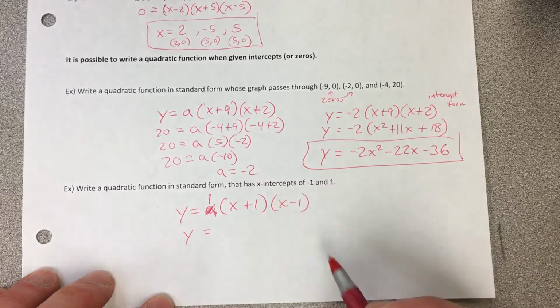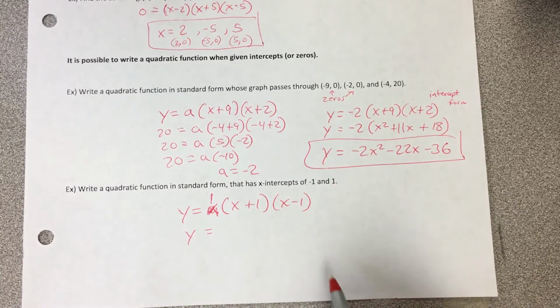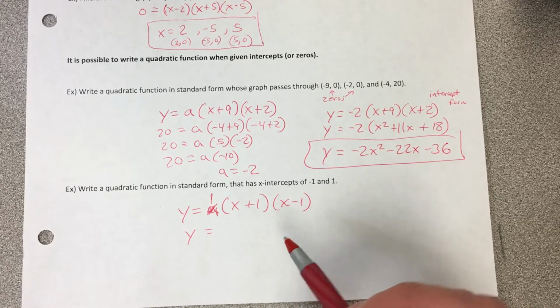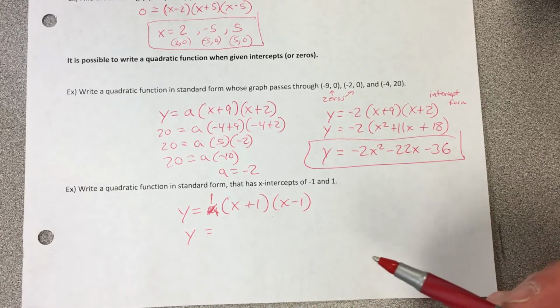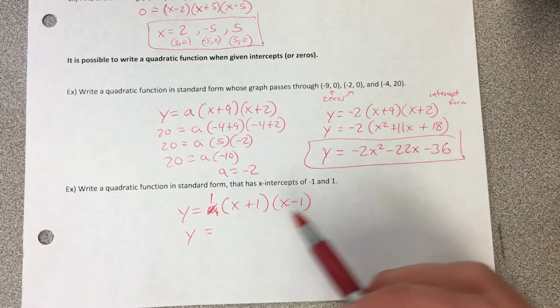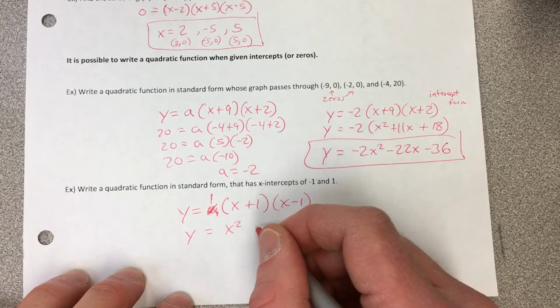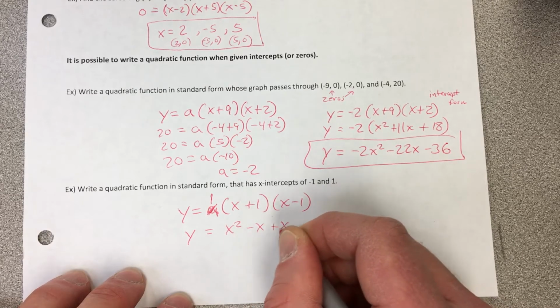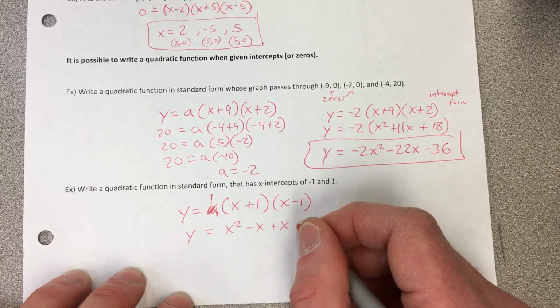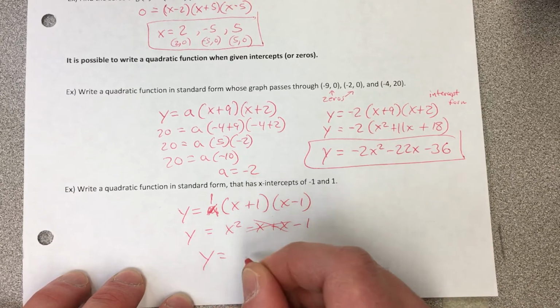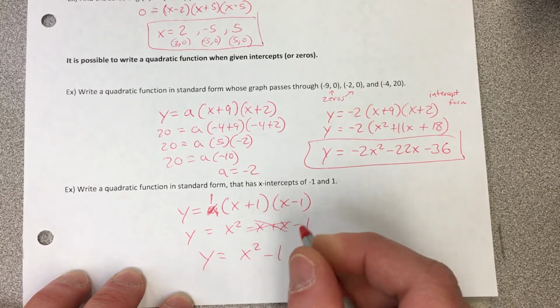Now, this is actually a difference of two squares in reverse. So I know the middle stuff's going to go away. I actually know I'm going to get x squared minus 1. Okay, if you don't believe me, though, you can multiply it out. You'll get x squared minus x plus x minus 1, those are gone. Y equals x squared minus 1.